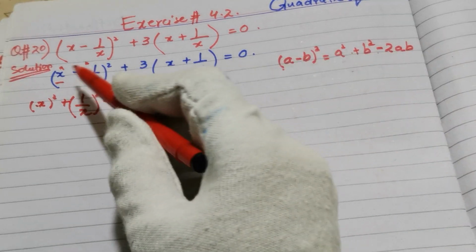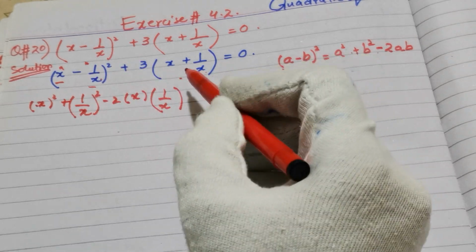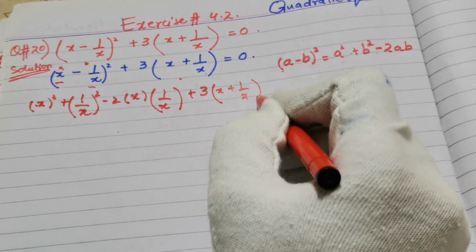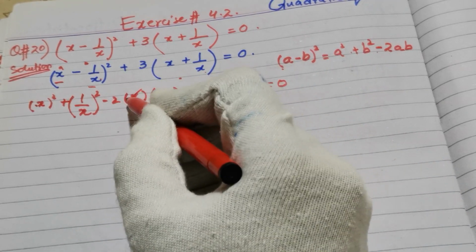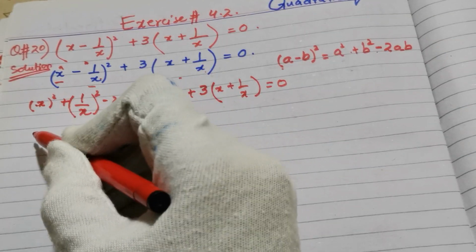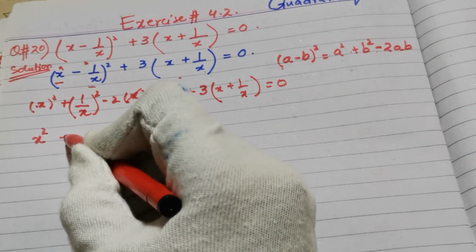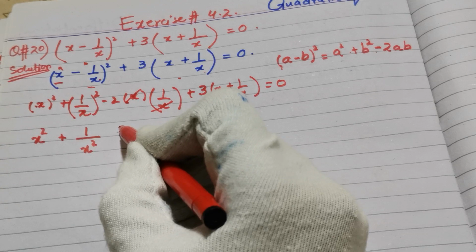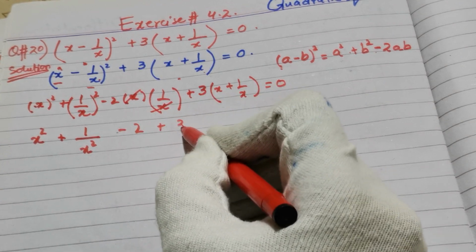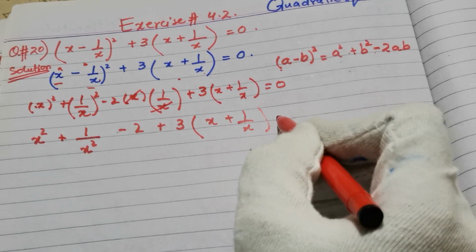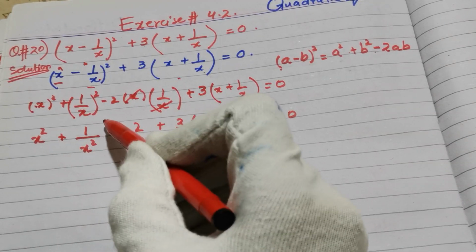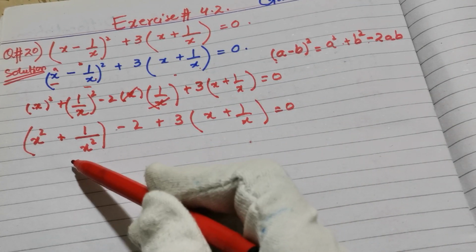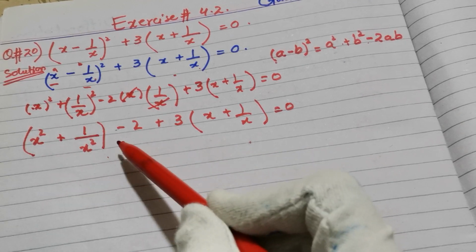Minus 2ab, where a is x and b is 1/x, plus 3(x + 1/x), equal to 0. So x and 1/x cancel each other. What is x²? It is x², plus 1² is 1 over x², minus 2, plus 3(x + 1/x) equal to 0. So we put it in the form of a bracket. Both variables have the same power, so we put the bracket.